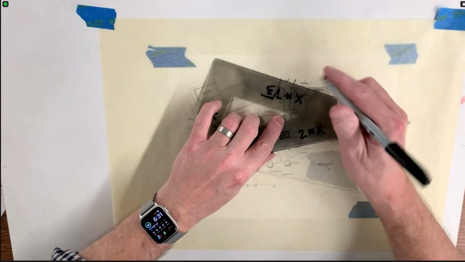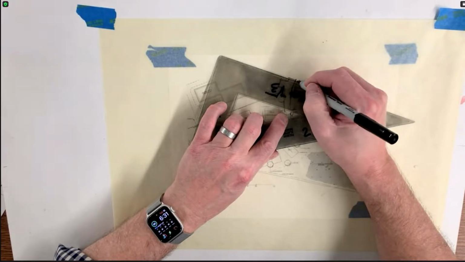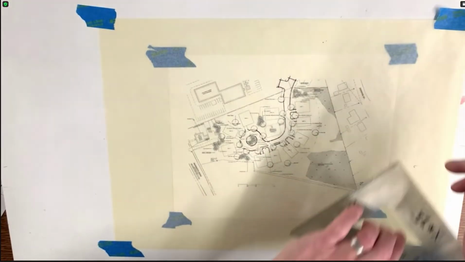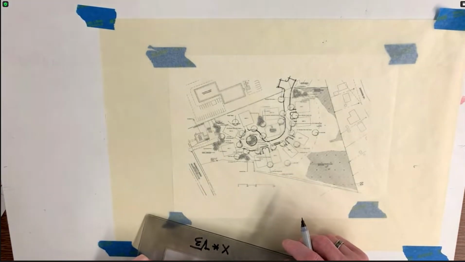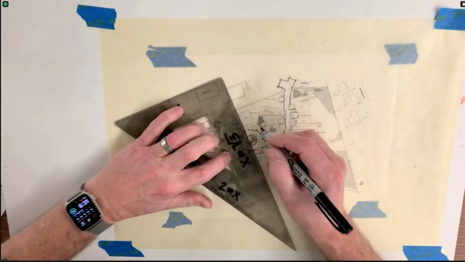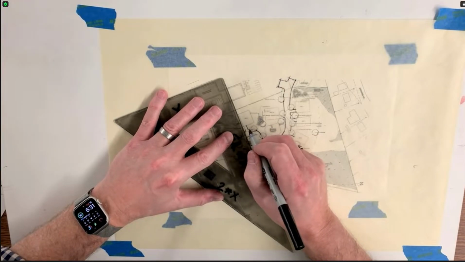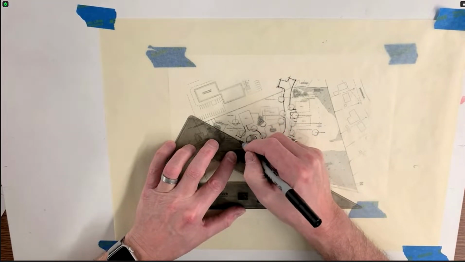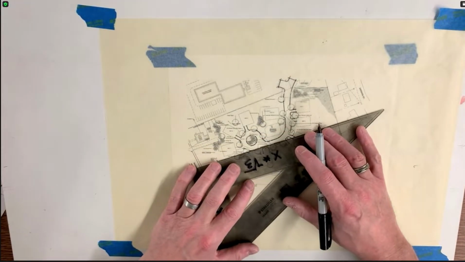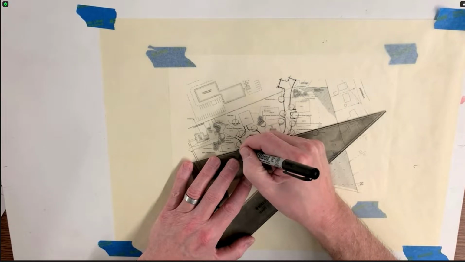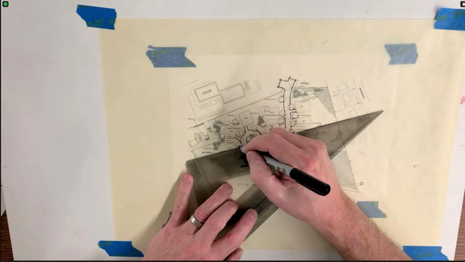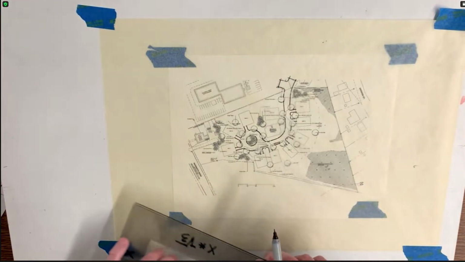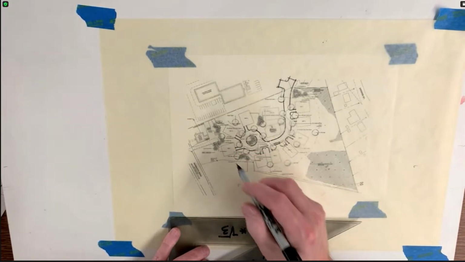I also tend to not just let my roads drift off. I tend to put an end to them, even if it's not actually the end. What else we got here? I got most of that road. I've got a driveway here. This is all existing.